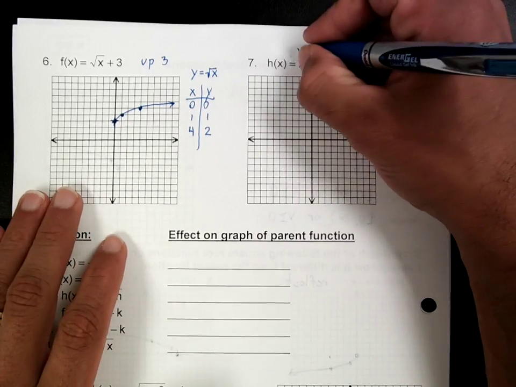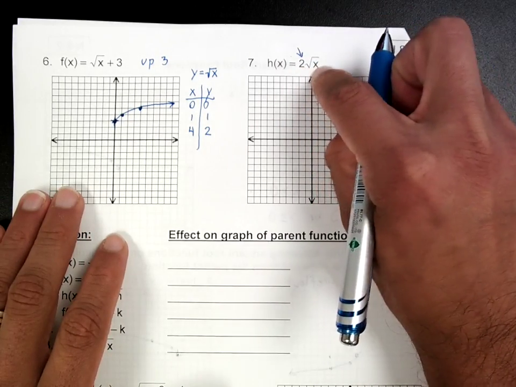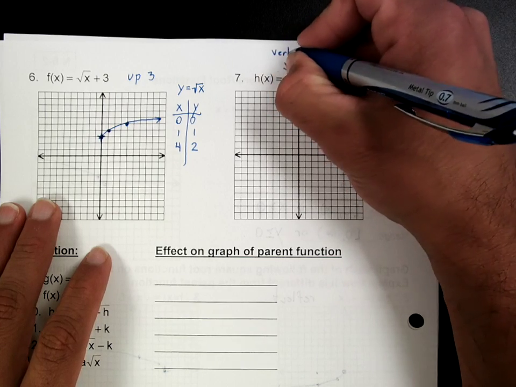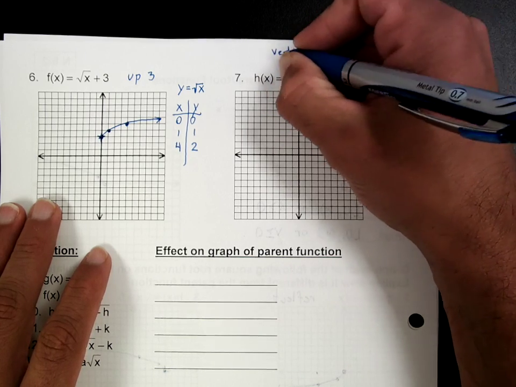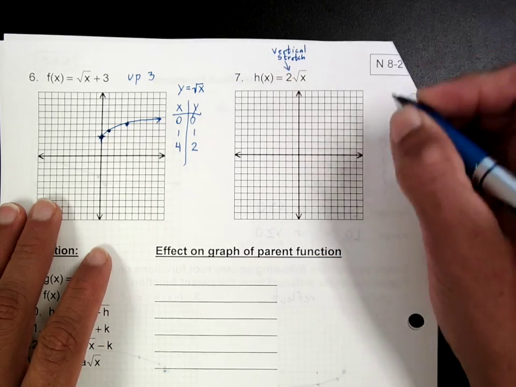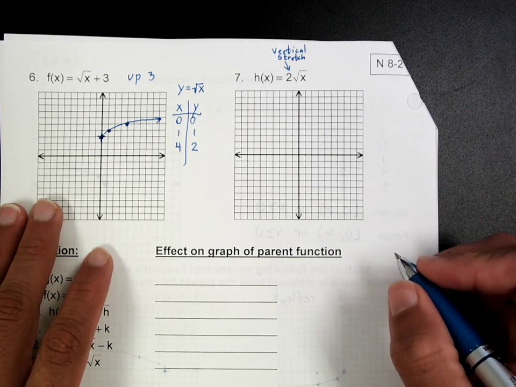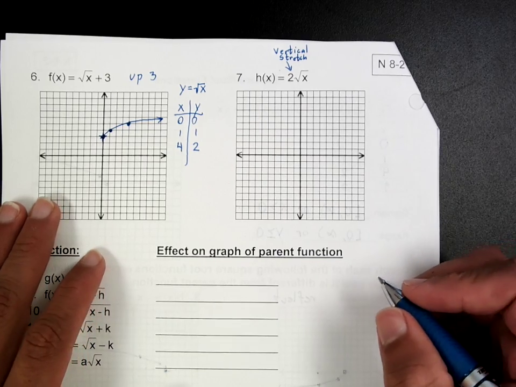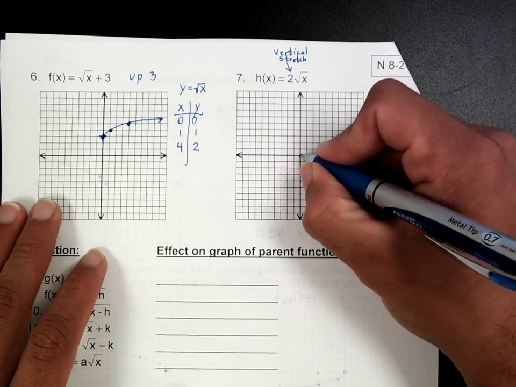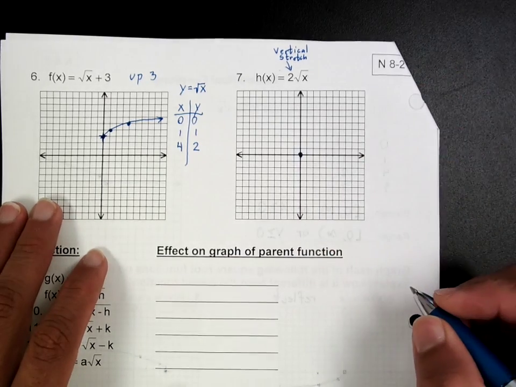Remember, if you have a number that's being multiplied times that parent function, this is going to vertically stretch. So this is going to be a vertical stretch by a factor of 2. However, we can find an easier way to do that perhaps if you don't understand now. This is not moving left or right, so I'm going to start at the true origin. So that's going to start there.